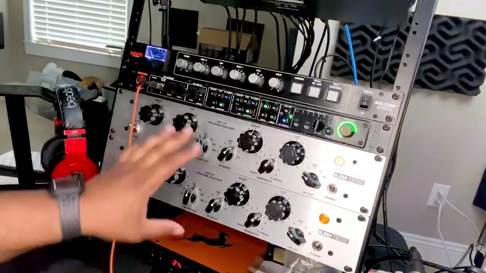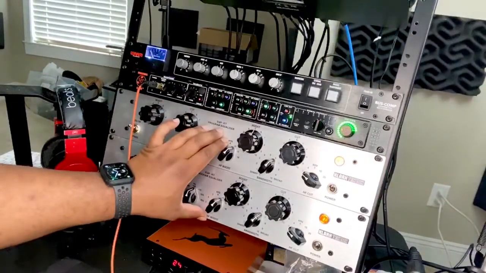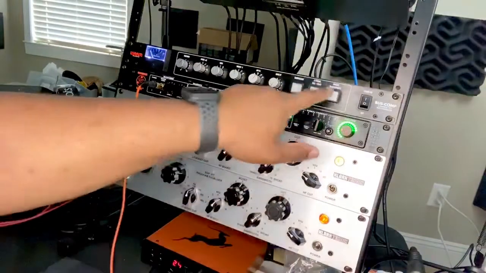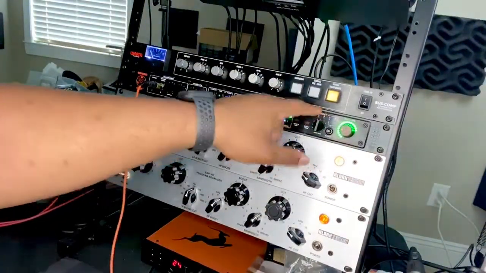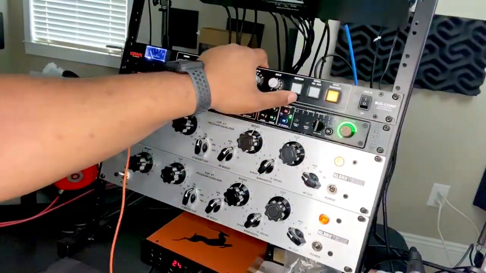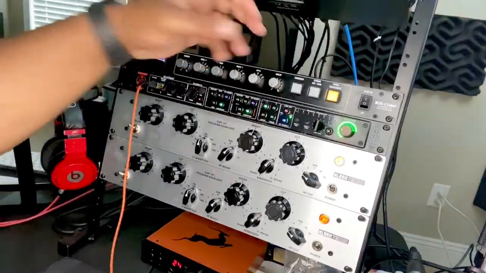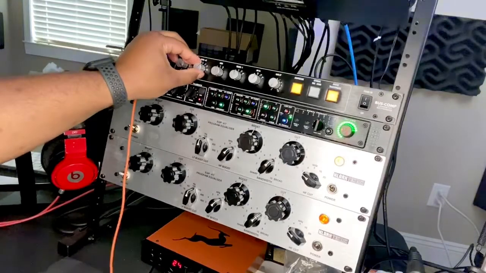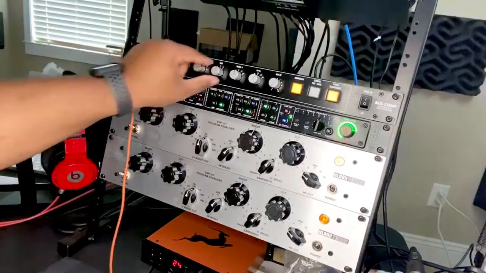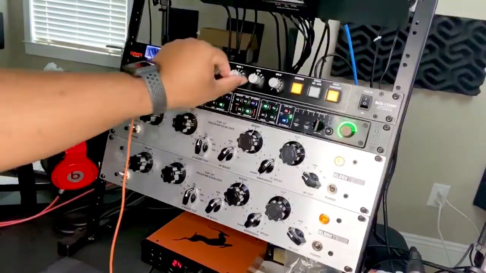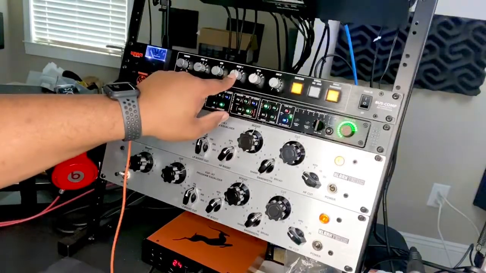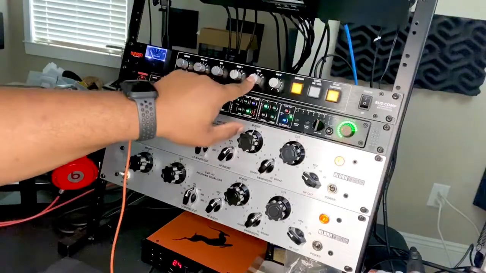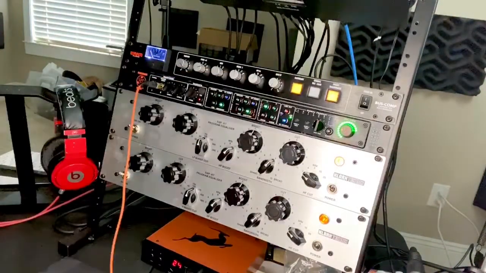So now that I got the equalization right, I want to compress it. And so I'm going to engage these transformers on the bus compressor because it just adds a little bit of harmonics to it. And I'm just going to go ahead and engage it. I'm going to start with 10 on the attack, 4 ratio. I'm going to go 0.6 release, and I'm going to high pass the compression so it ignores everything below 125 hertz, okay?